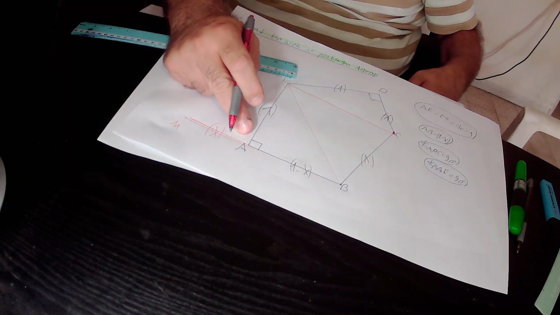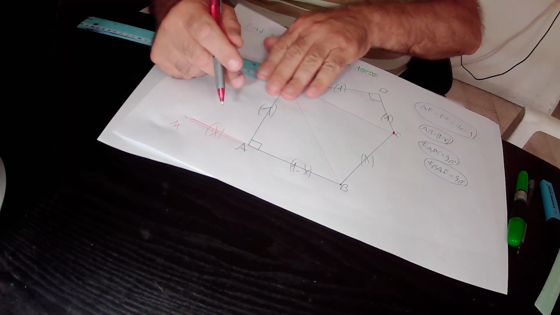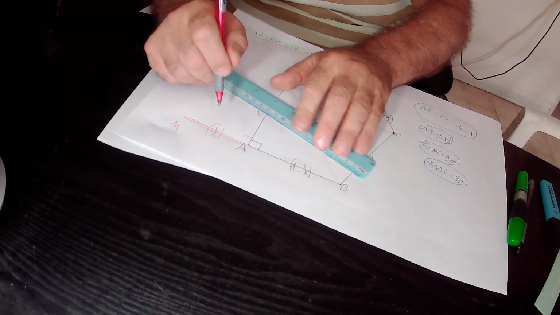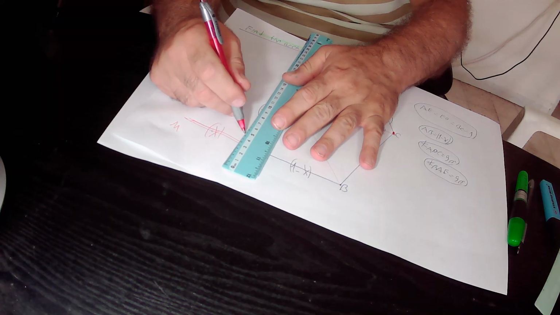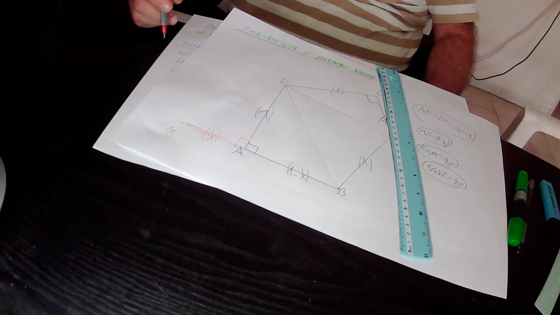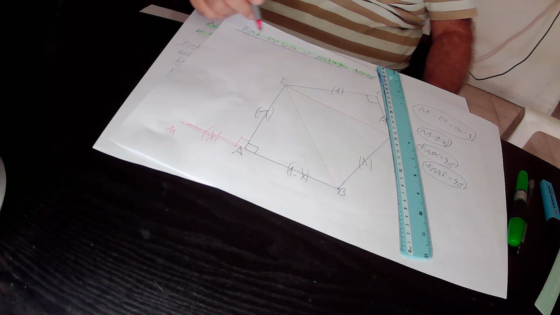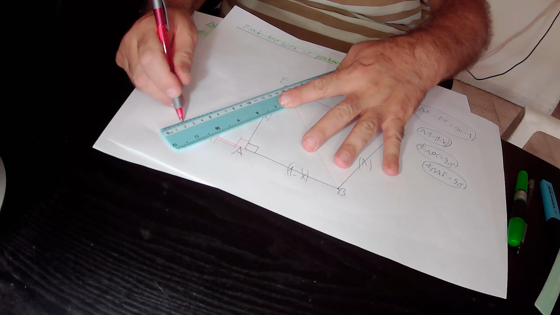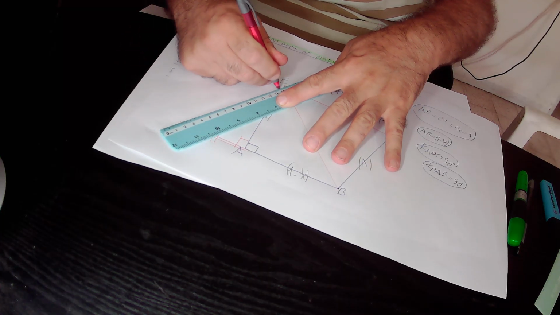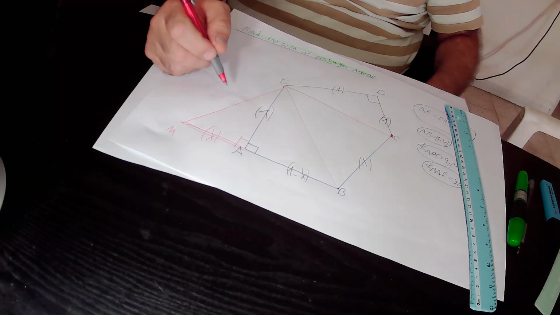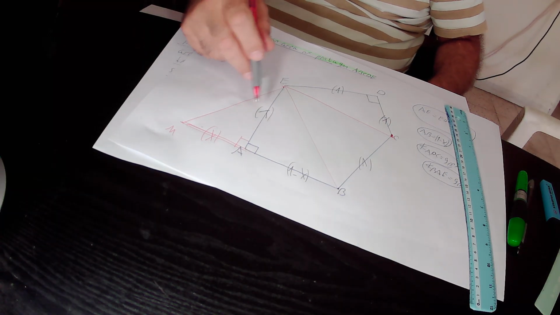Therefore, this missing angle must be equal to 90 degrees in size. In the next step, we join points E and M together by a straight line. By joining points E and M, we get triangle EAM.